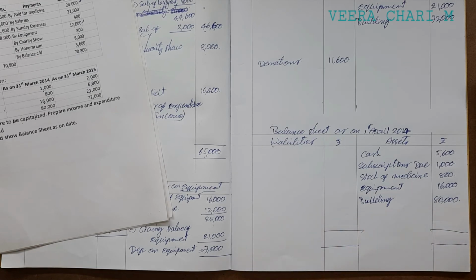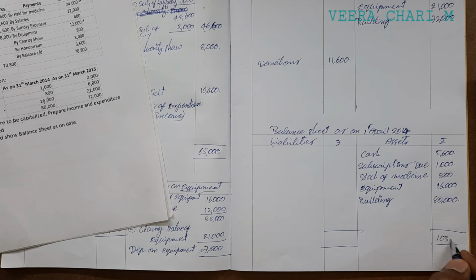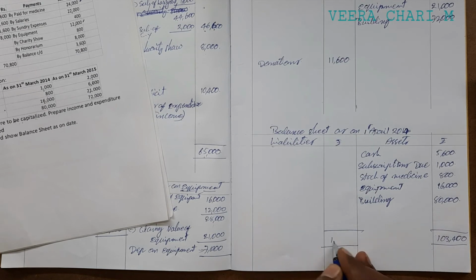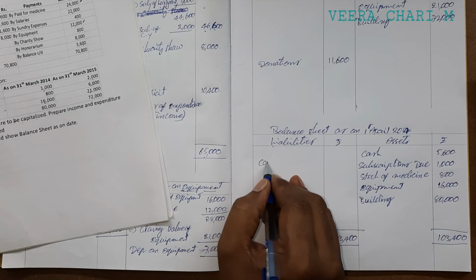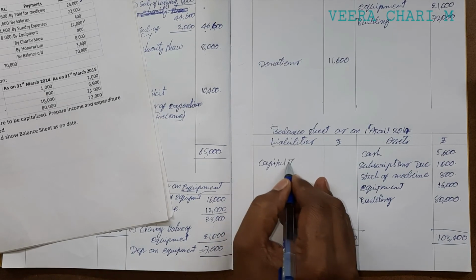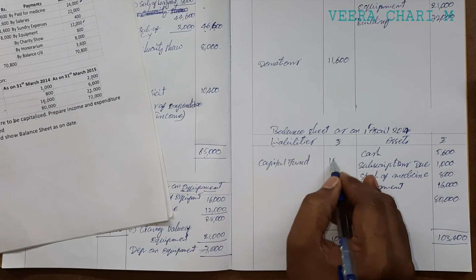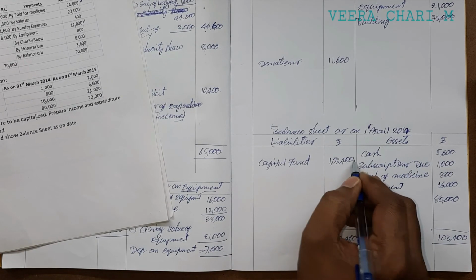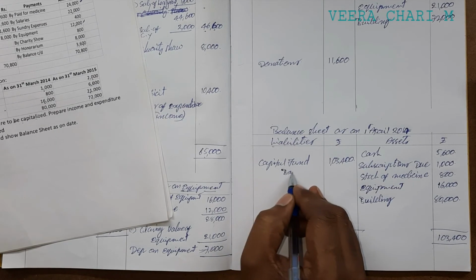That is 5,600 of cash plus subscription due 1,000 plus 800 plus 16,000 plus 80,000, which is equal to 1,03,400. That is the opening capital fund. This is the balancing figure.